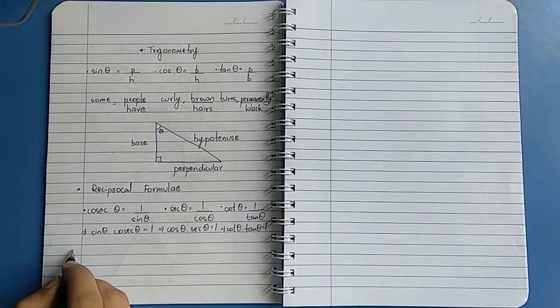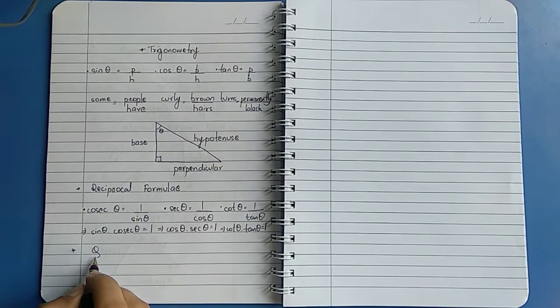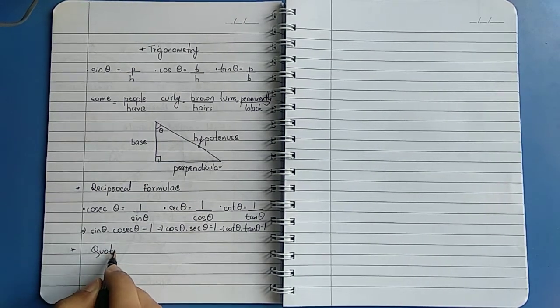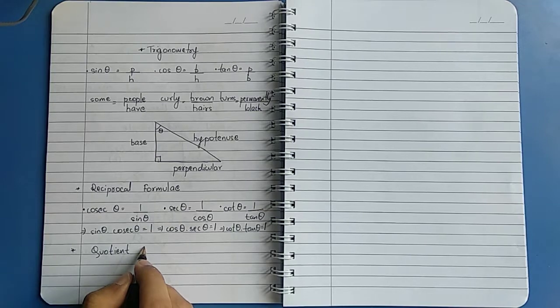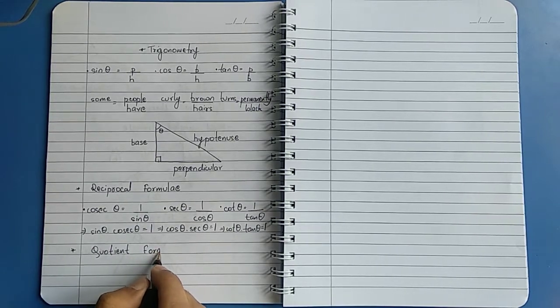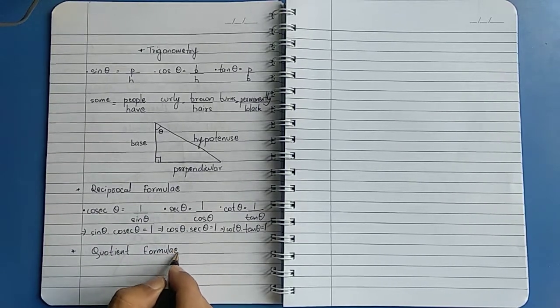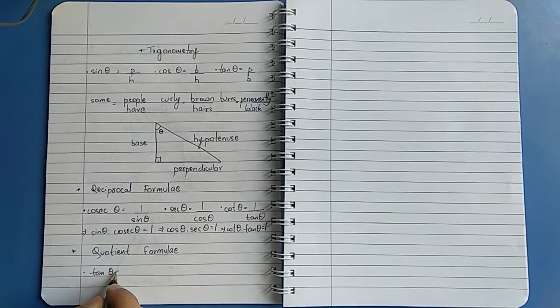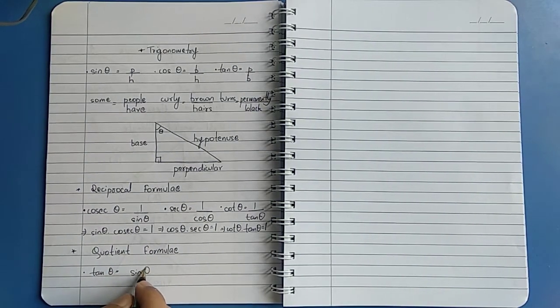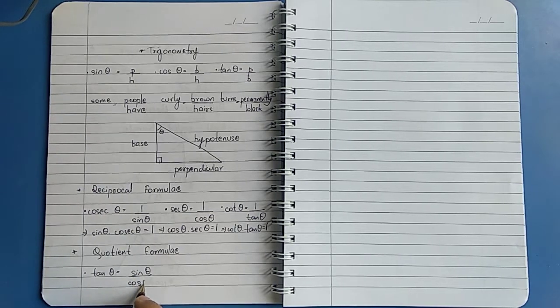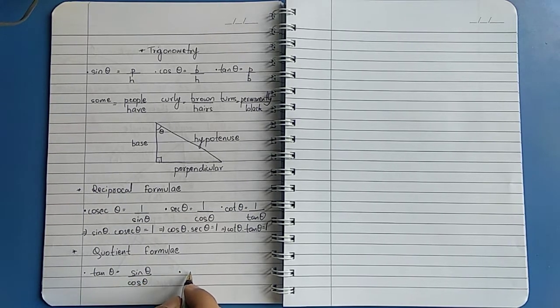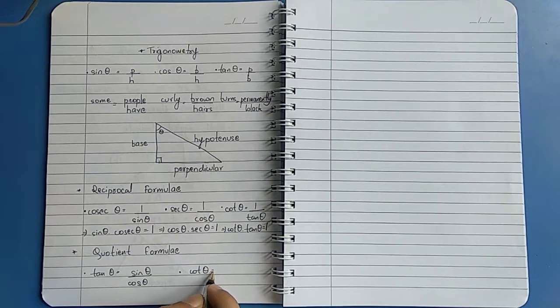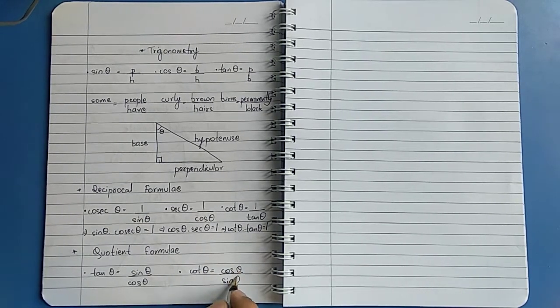After reciprocal formulae, we have quotient formulae. First one is tan theta, which is sin theta by cos theta, and cot theta, which is cos theta by sin theta. We'll also look at how to prove them.